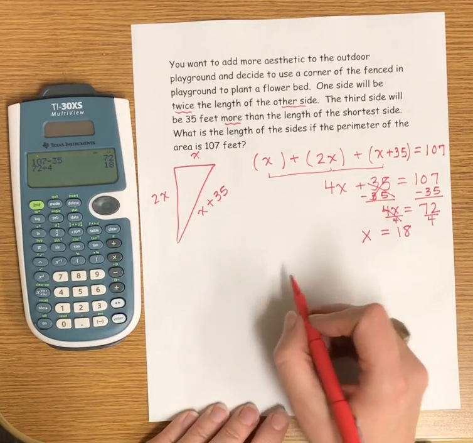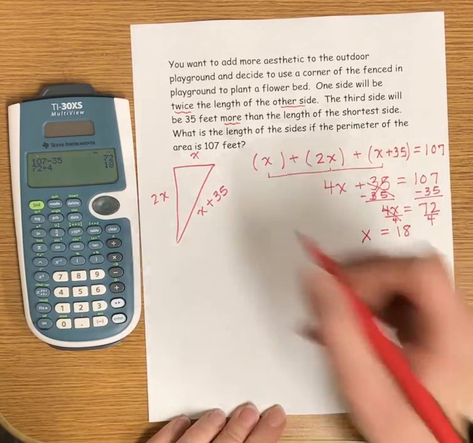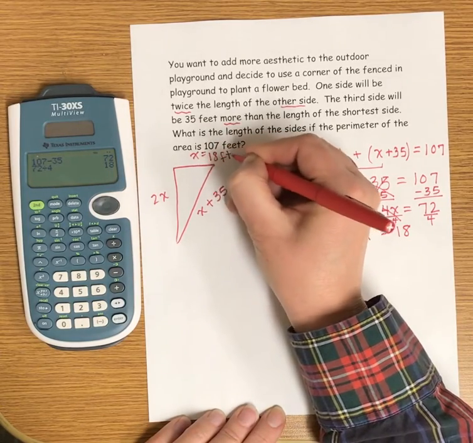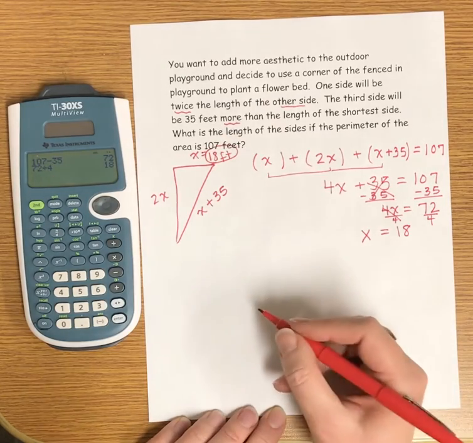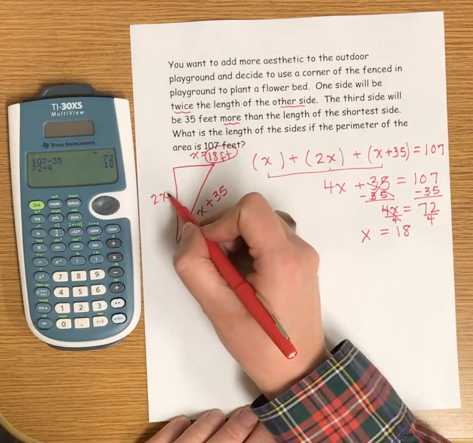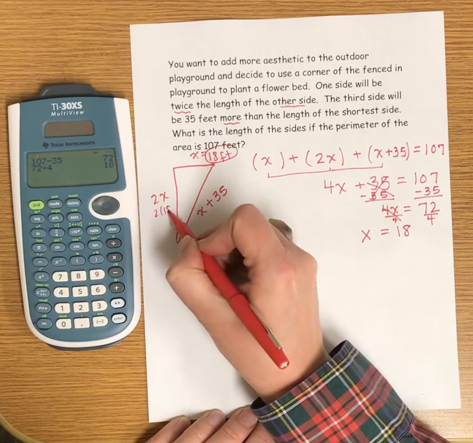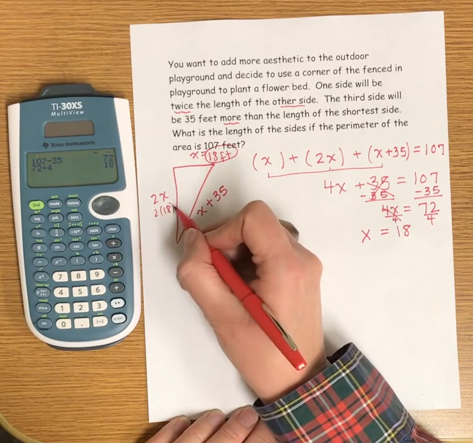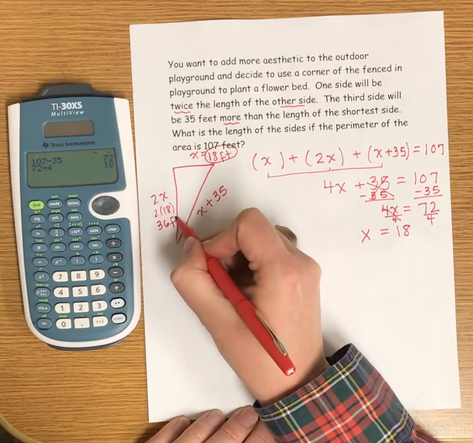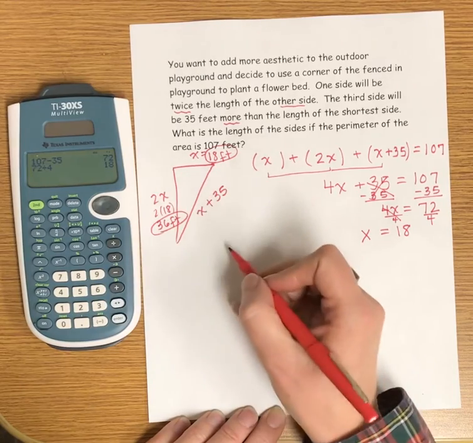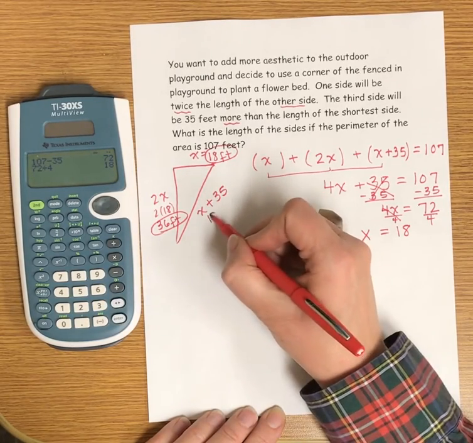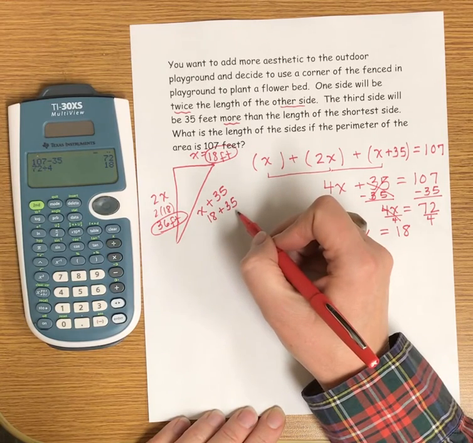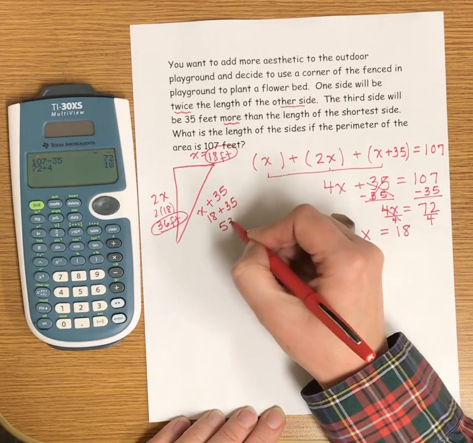They're asking for the length of the sides. Now that we know x is 18, that means this side must have been 18 feet long. And if we take that 18 again and multiply by 2, since this side is twice as long as that one, 2 times 18 helps us know that this one is 36 feet. And again, putting the 18 in place of the x on this side, adding together the 18 and the 35 helps us know that that one is 53 feet.